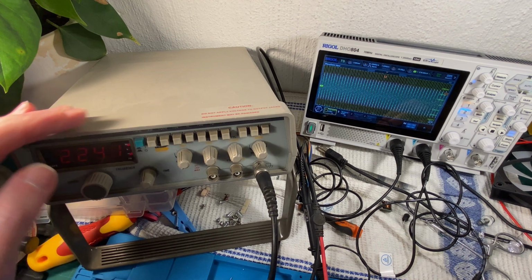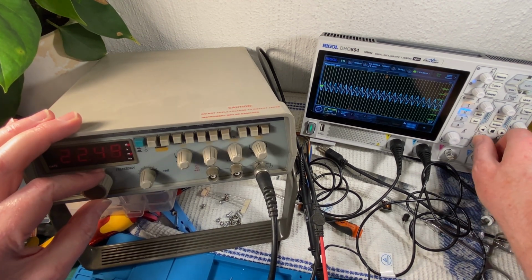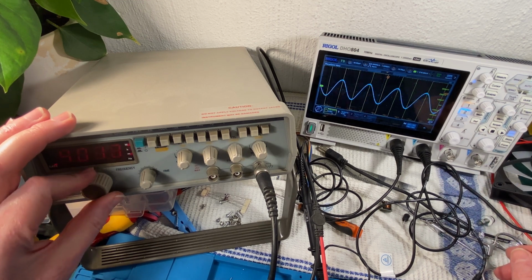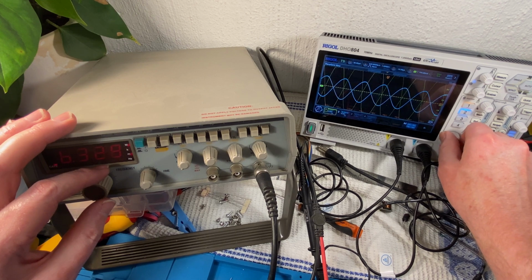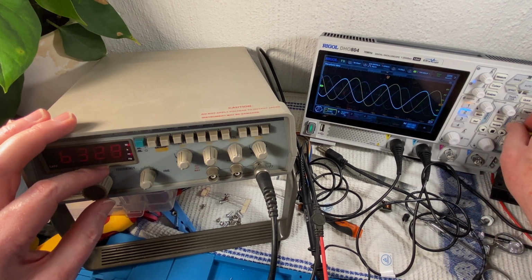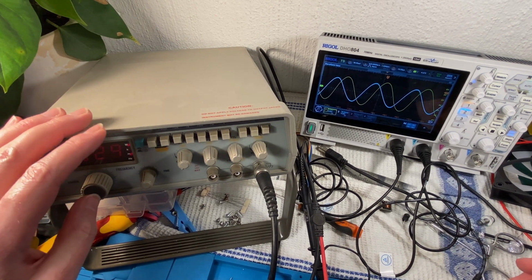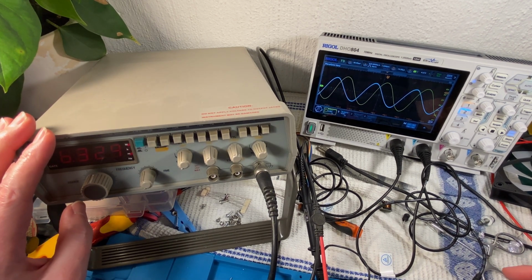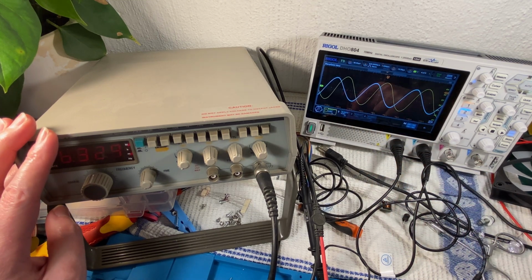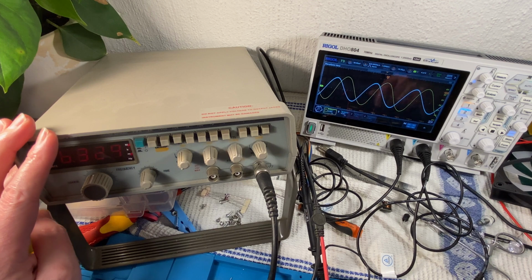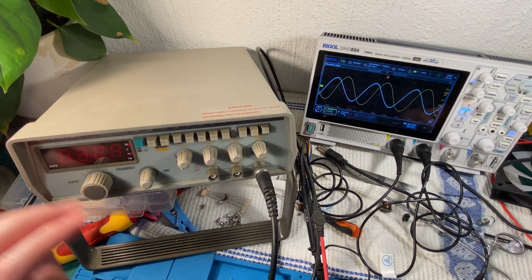How fast are we here? We're at 2.2 kilohertz. Let's bring that voltage down. Yeah, that's 6 kilohertz. Now the CT is still working quite nicely. You can see the phase shift between the voltage and the current. Yeah, fun times, love it.